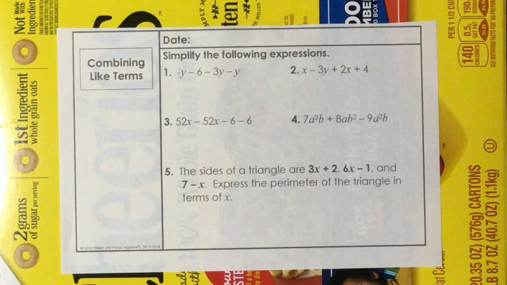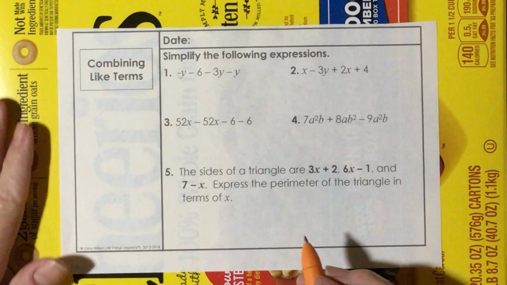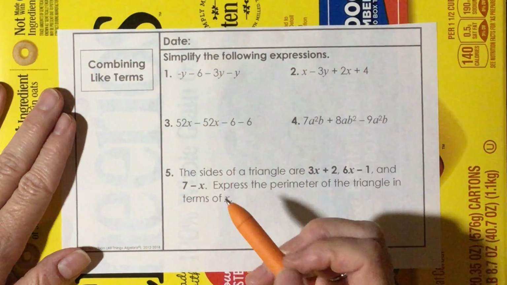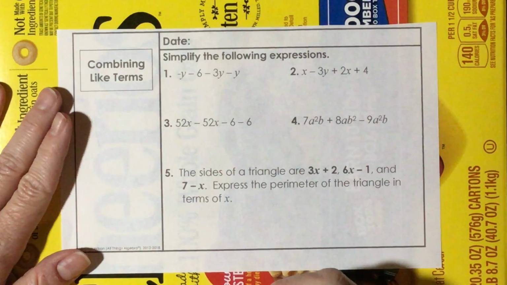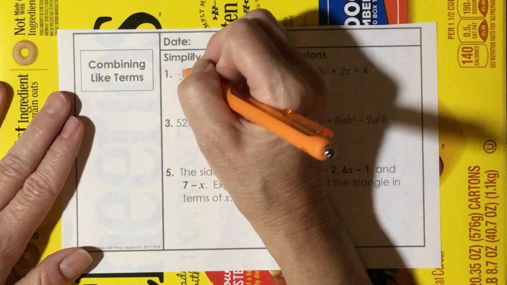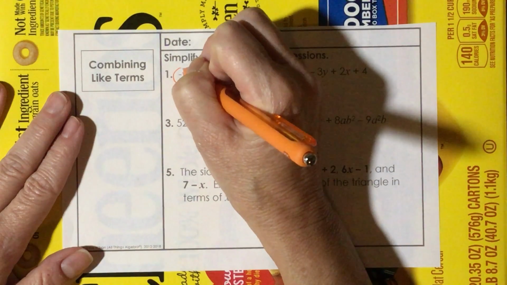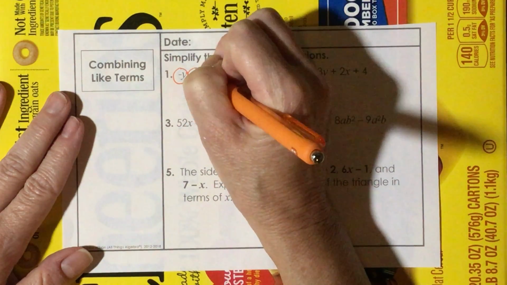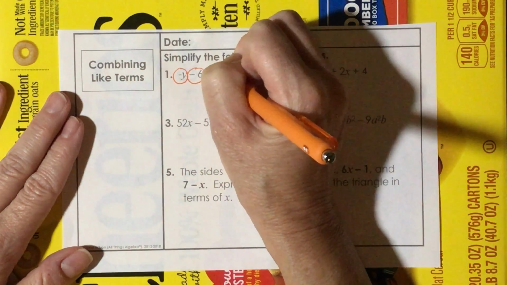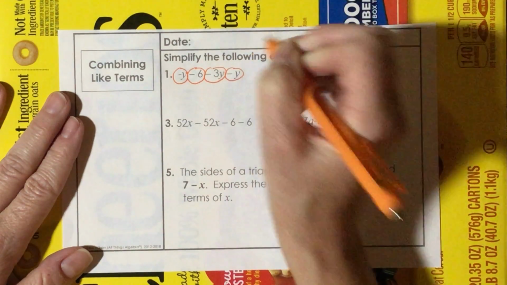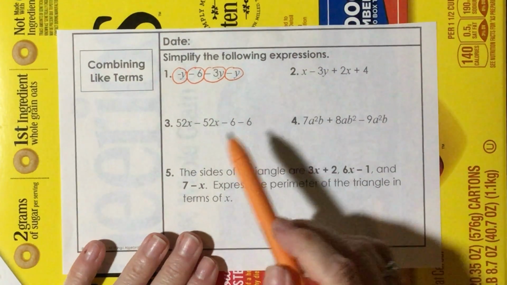All right, here we are combining like terms. So let's talk about what a term is first. A term is always separated by an addition or subtraction sign. So if we look at this first one, I see that we have 1, 2, 3, 4 terms. Notice I took the sign along with it.